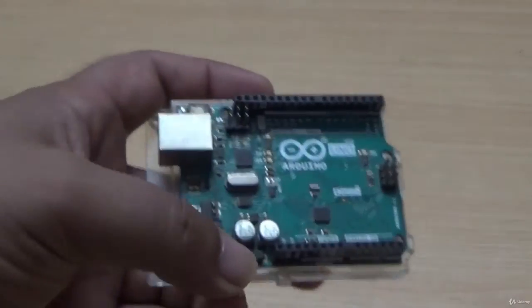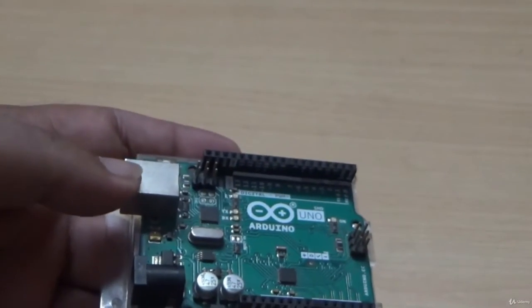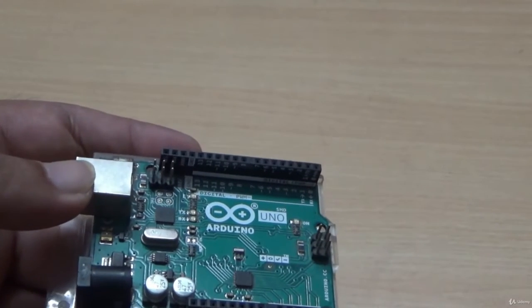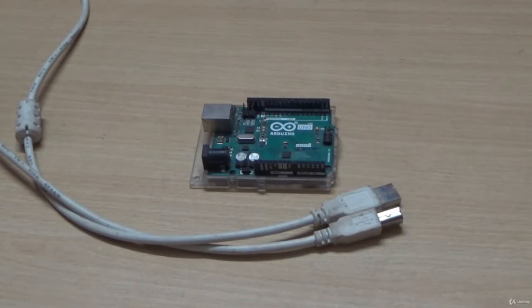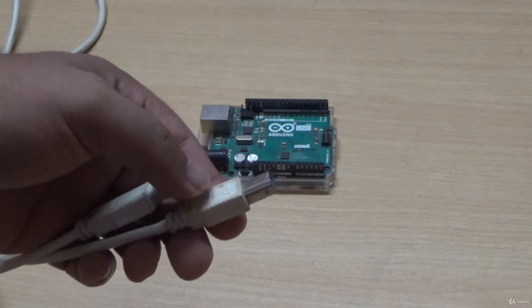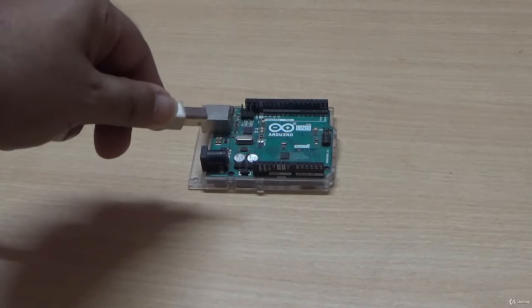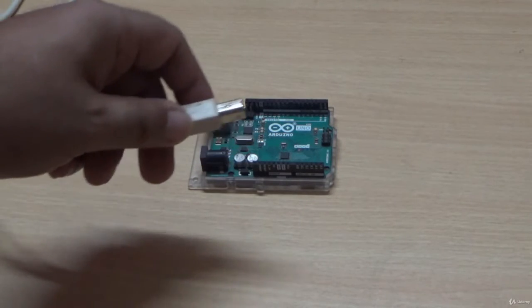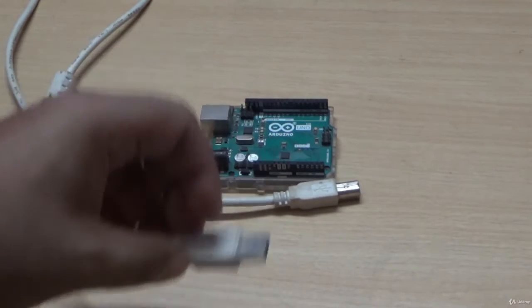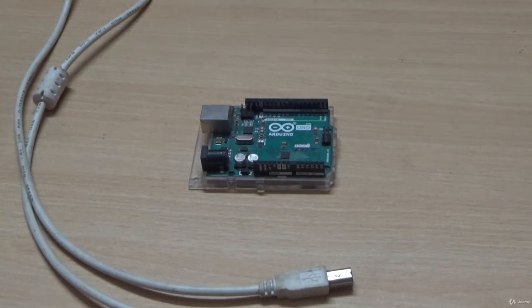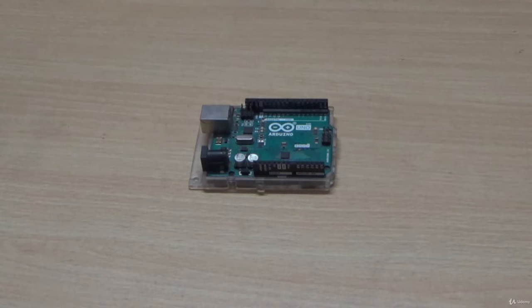You can see this is my Arduino board and this particular connector is USB. Whenever we connect this Arduino board with a PC through a USB cable, this is a type B port. We have to connect the type B connector here, and type A should go to the computer. Whenever the computer is connected with the Arduino board, the board gets power supply.